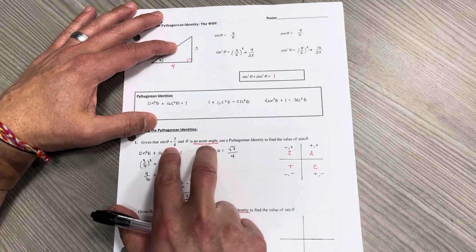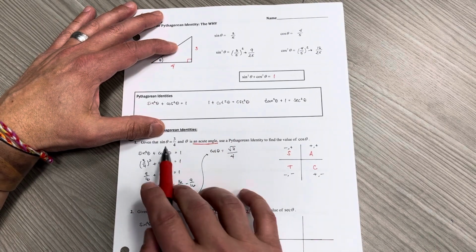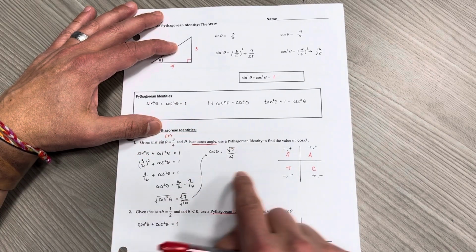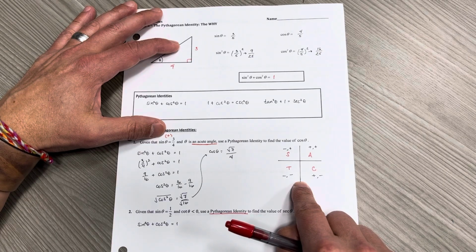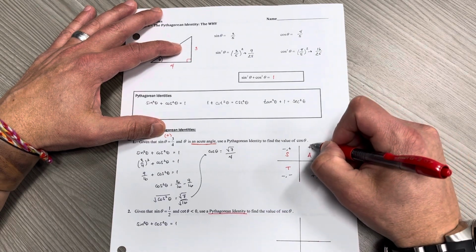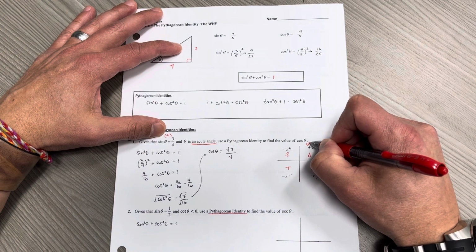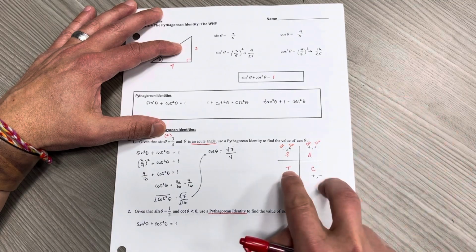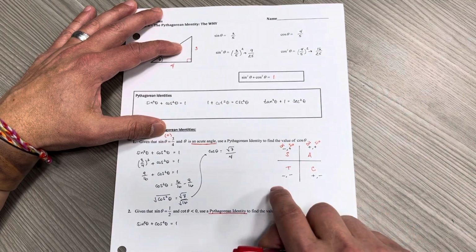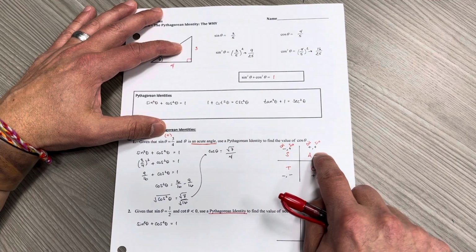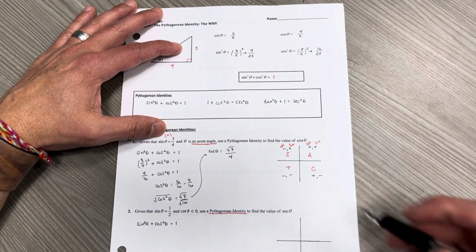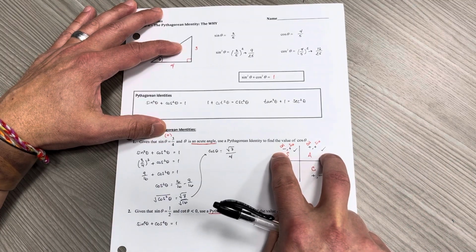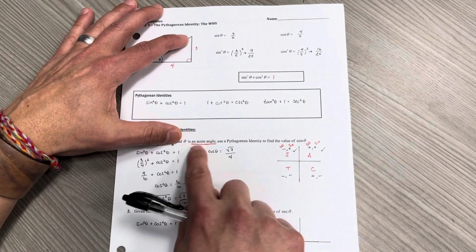Well, that's why you use the information given. If you notice here, sine theta is a positive value because it's a positive 3/4. And you have to ask yourself, based on your quadrants, where is sine positive? Remember, the first coordinate here is cosine, and the second one is sine. Within these four quadrants, where's sine positive? It's positive in the first and in the second quadrant. So you have two choices now.